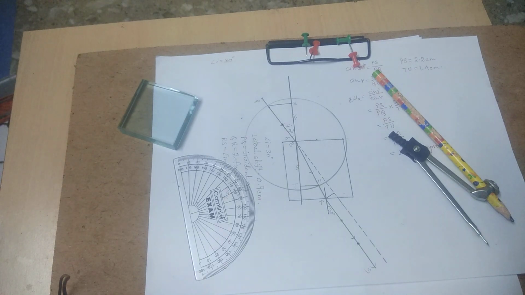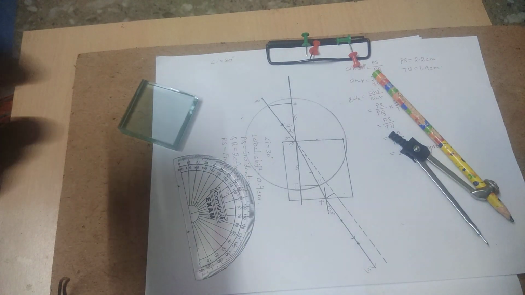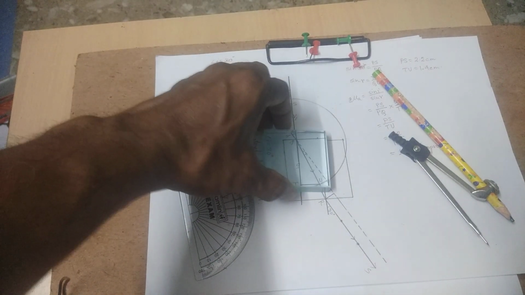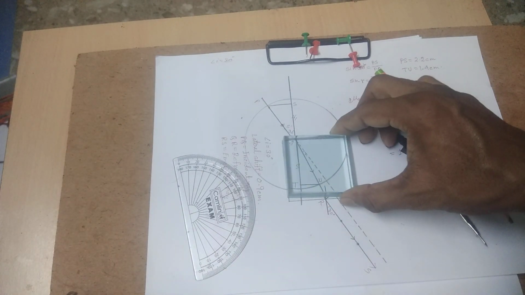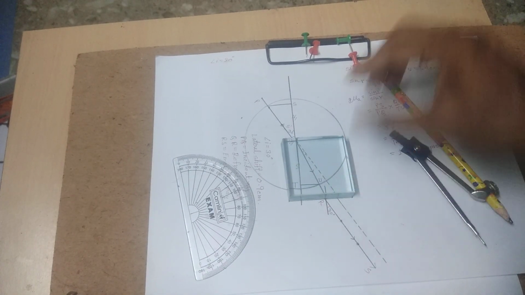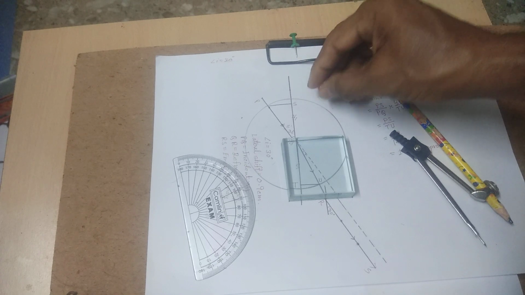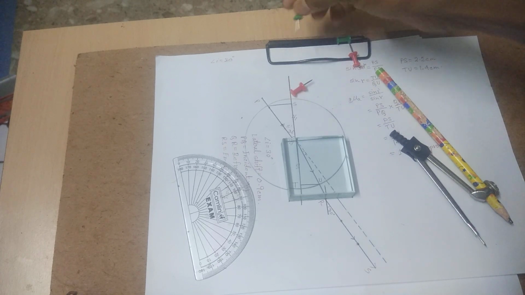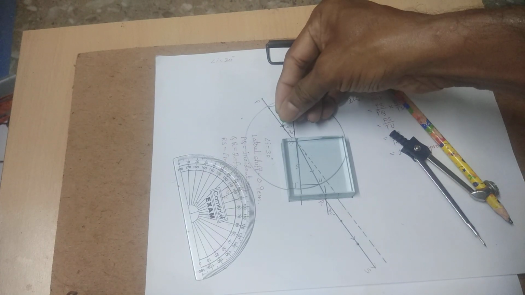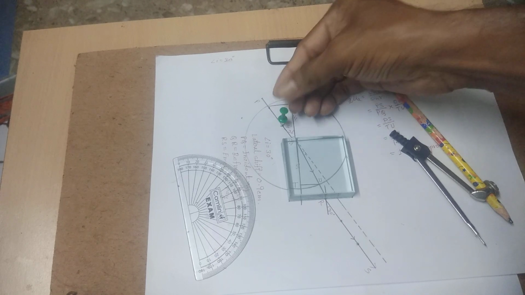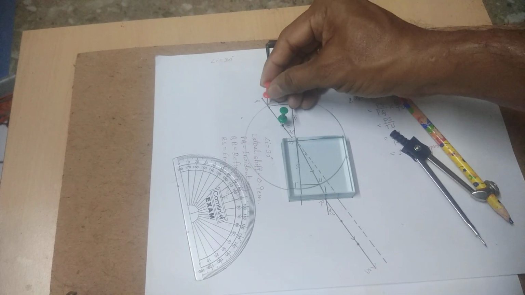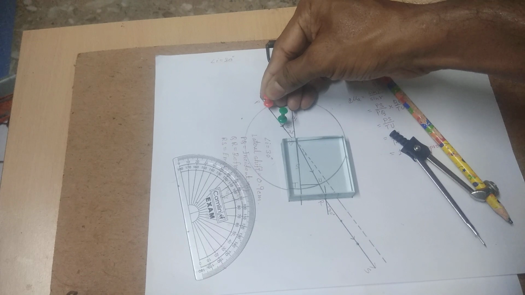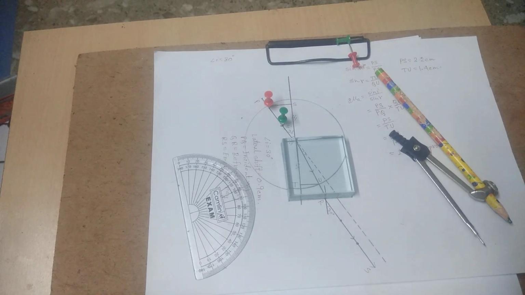After that, what will we do? Let us put the slab again. We got the incident ray and angle of incidence, and we put the pins again, one at the previous point, green, and another one, the red pin.